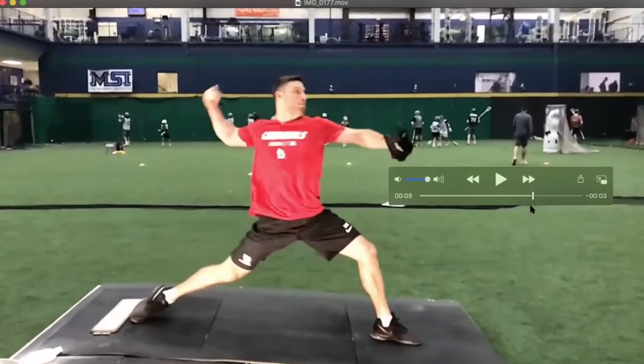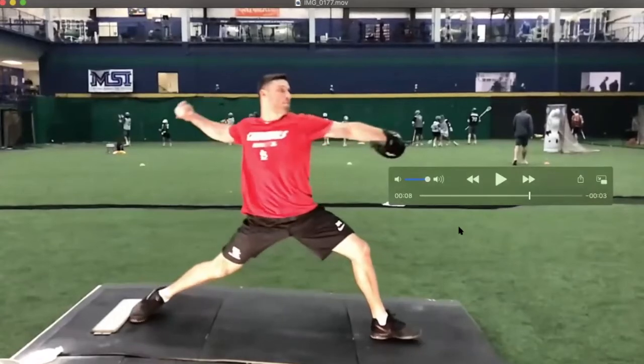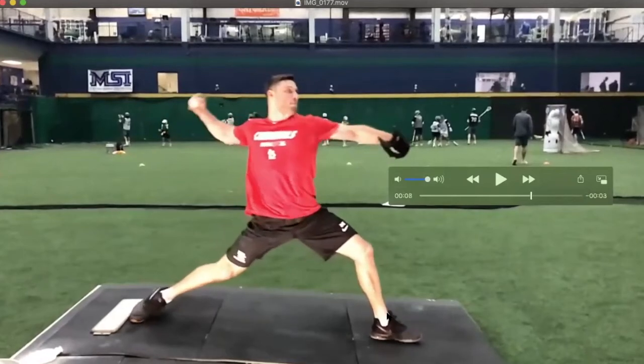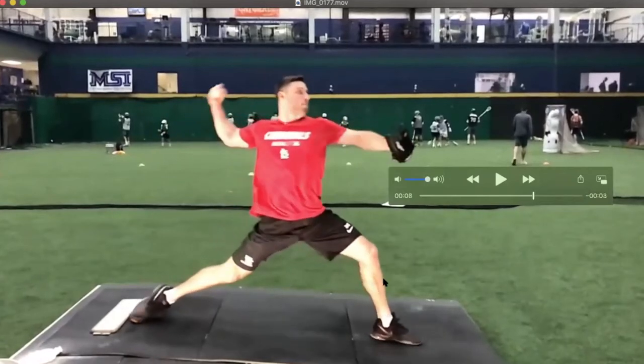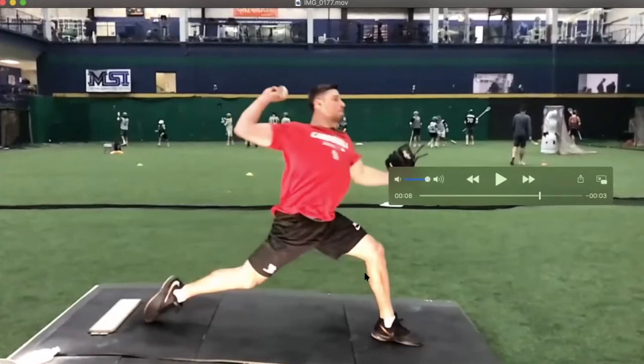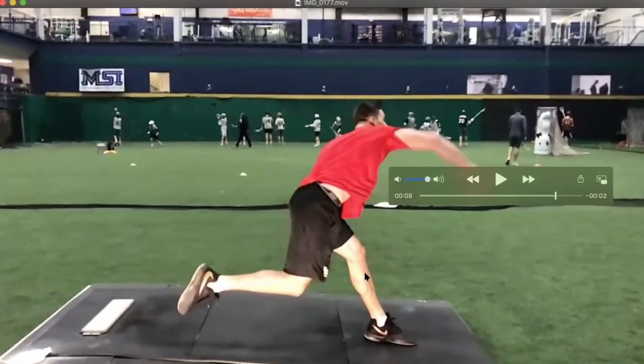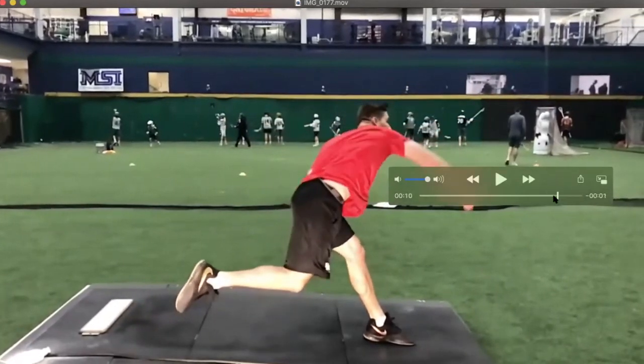Front leg, and this is the more traditional thing that you'll see, is that he lands heel to toe. Generally, most guys, when they're blocking and they're doing a good job with their front leg, they're going to land heel to toe. That force is going to come back up through that lead leg, stabilize, let that upper body rip through.